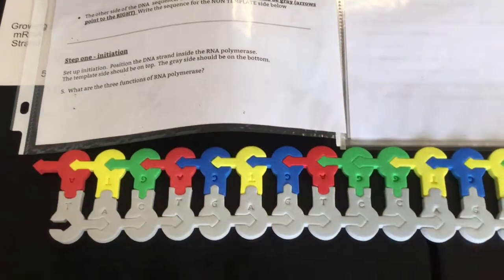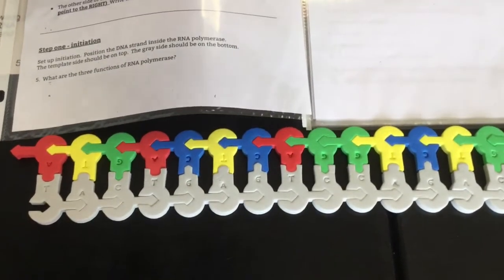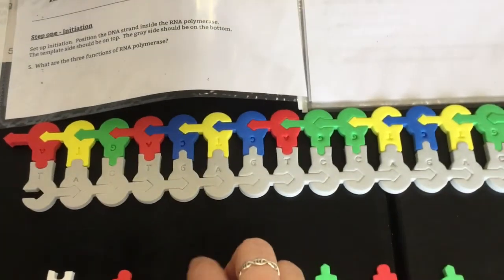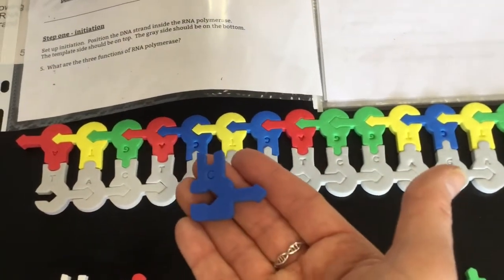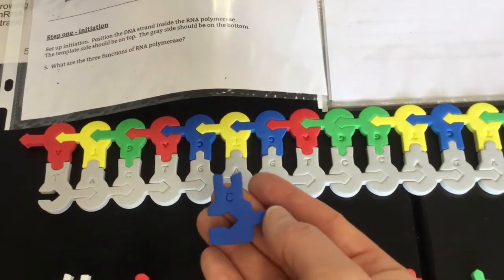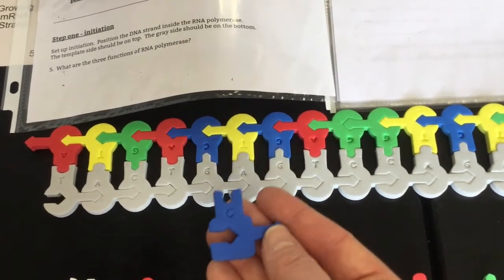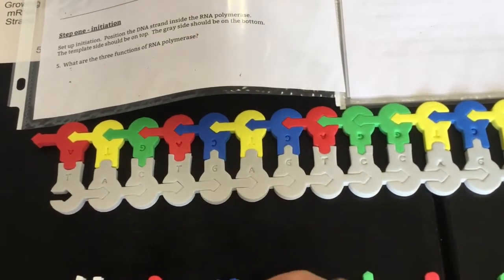Remember, DNA has deoxyribose as its sugar molecule, but RNA has just ribose sugar, which makes it a slightly different shape. The model shows that by having a square bottom for our RNA molecules and a circular bottom for the DNA molecules.